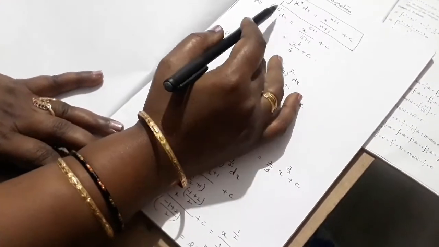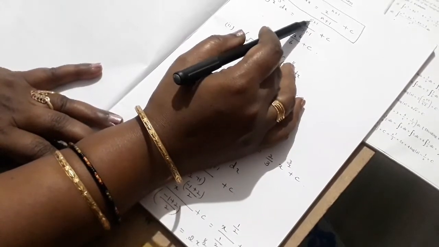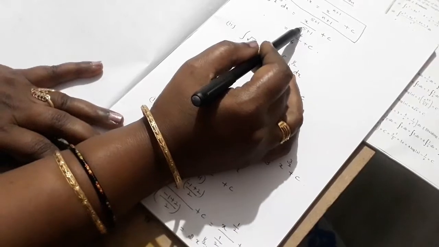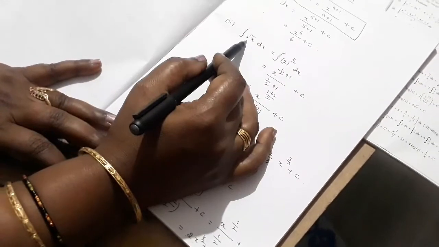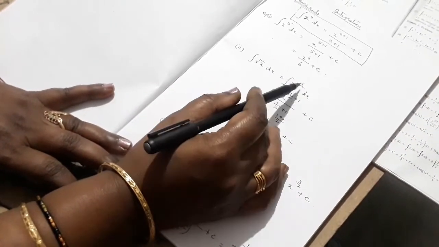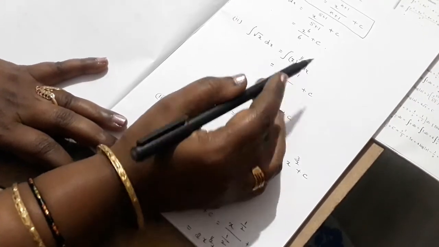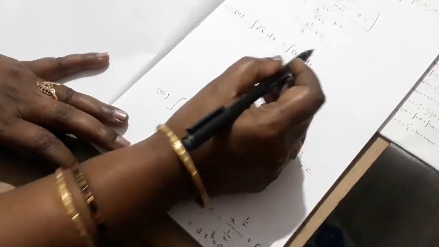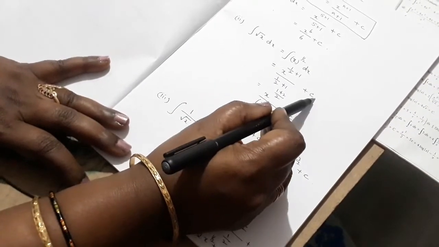Now see, for example, if it is x to the power 5 dx, then it is x to the power 5 plus 1 by 5 plus 1, that is, n plus 1 by n plus 1. What if it is in this form, under root x? Under root x you have to write as x to the power 1 by 2 dx. So now this 1 by 2 becomes n here, and so we get x to the power 1 by 2 plus 1 divided by 1 by 2 plus 1 plus c.